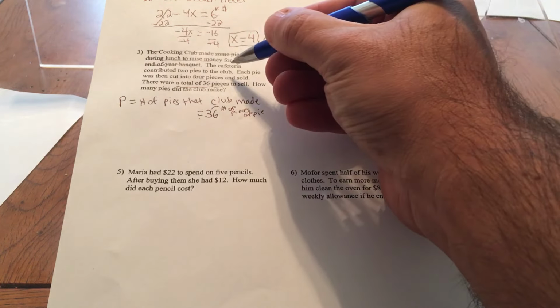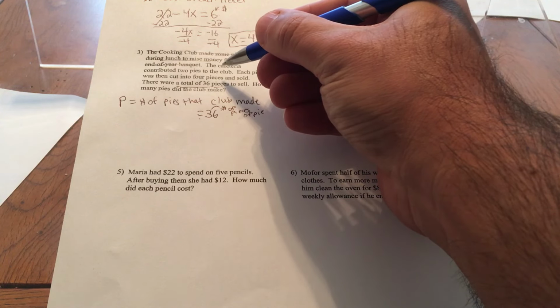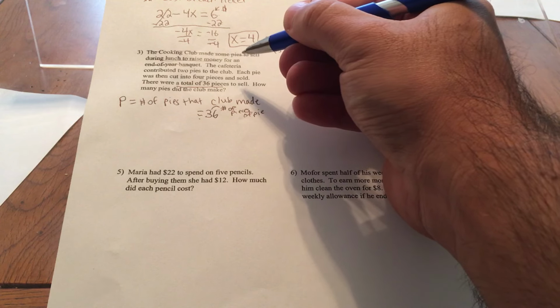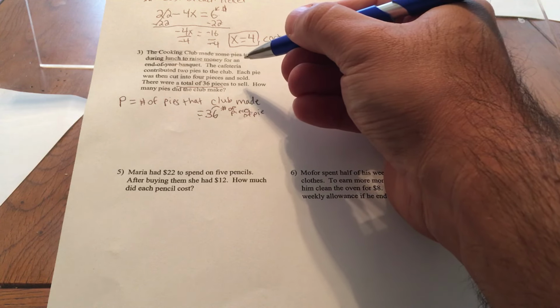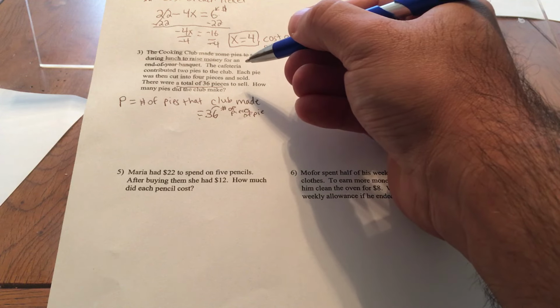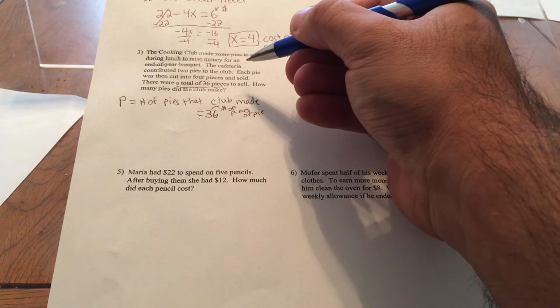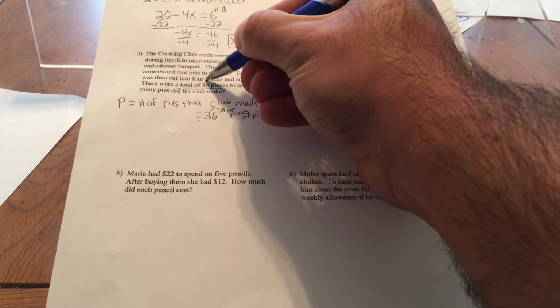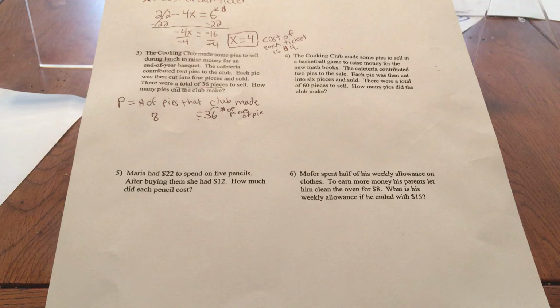If you think about it, if the cafeteria contributes 2 pies to the club and each pie is cut into 4 pieces, how many pieces does that mean? If you're thinking 8, you are correct. Take the number of pies and multiply it by the number of pieces that each pie is cut into. 2 times 4 is 8. So that's how many pieces the cafeteria is contributing.